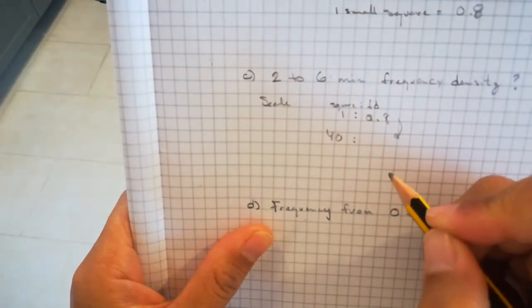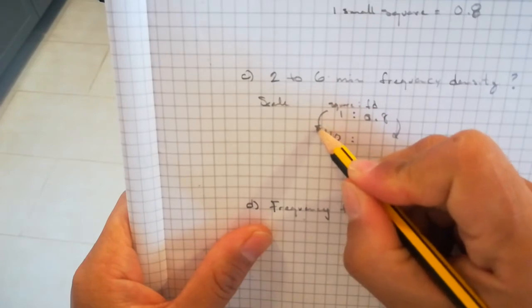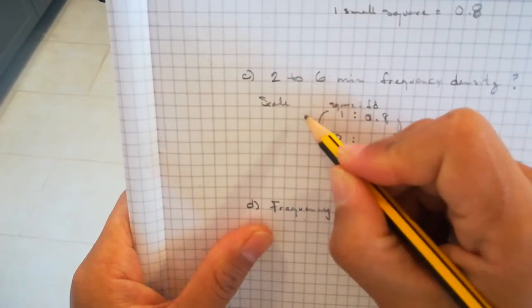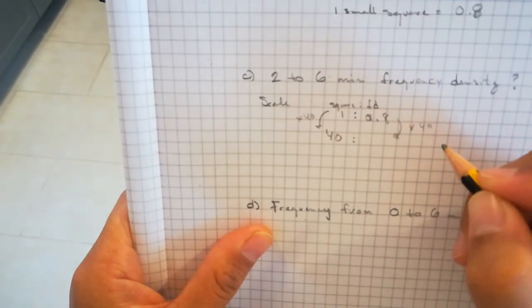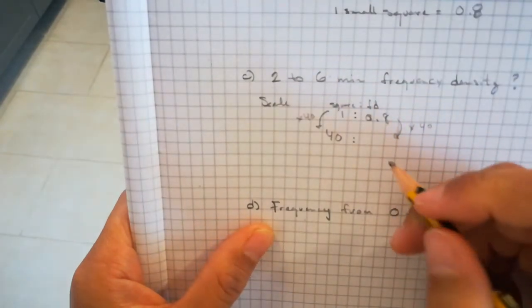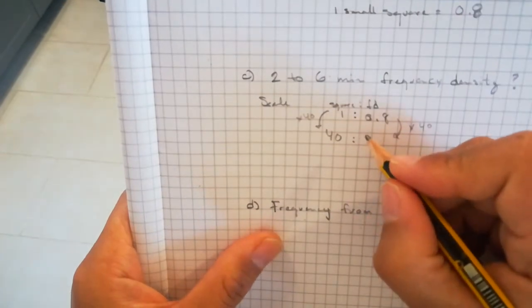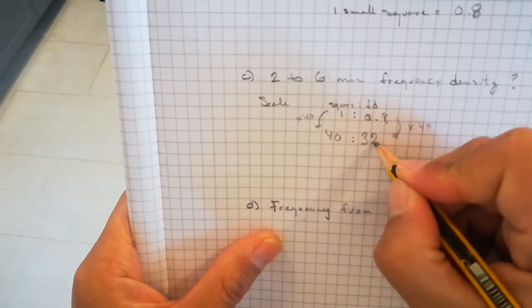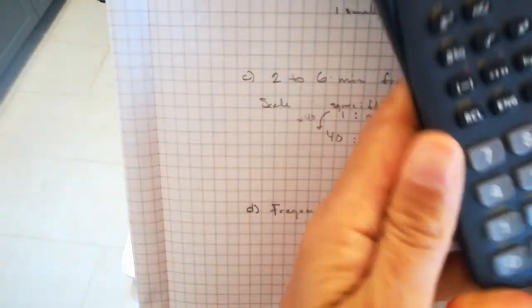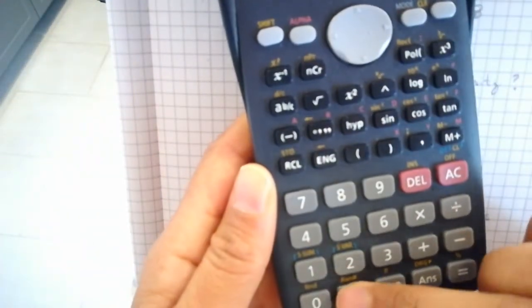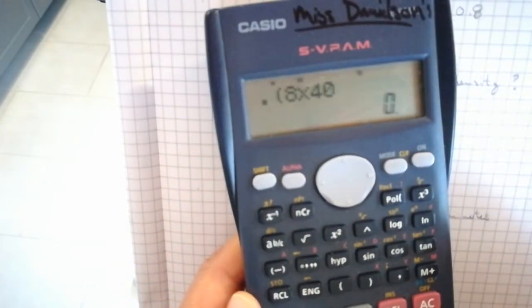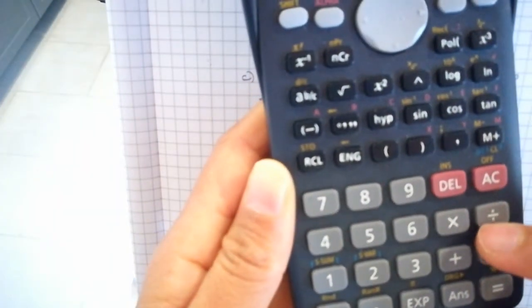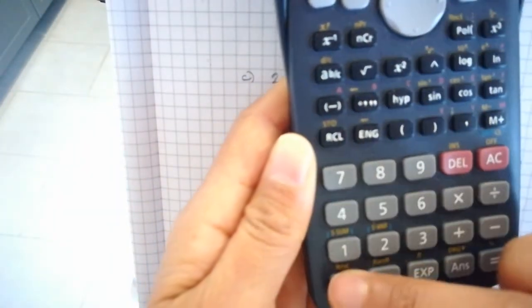What would help is maybe taking a ruler to help you count the squares, but I think it's 40. Okay, so that's 40 squares, and we want to work out what the frequency density is, because remember, each square is not worth 1. Each square is worth 0.8. So let's go back and have a look at the working. With our scale of 1 square to 0.8, if we know that there are 40 squares, we need to work out what the frequency density will be. I need to times 0.8 by 40.